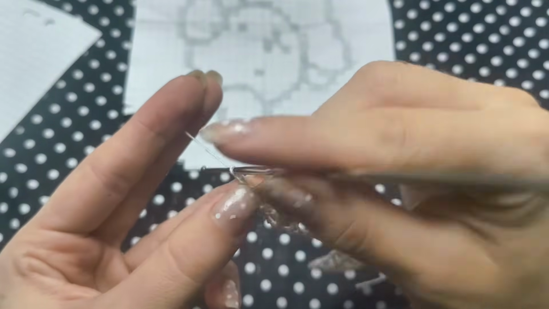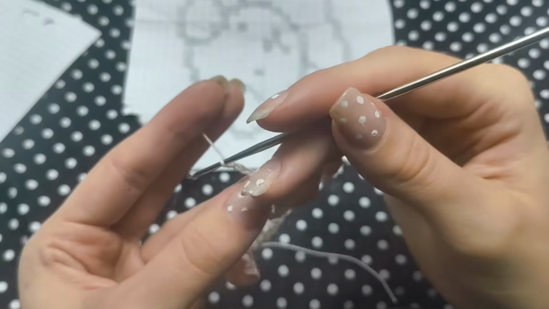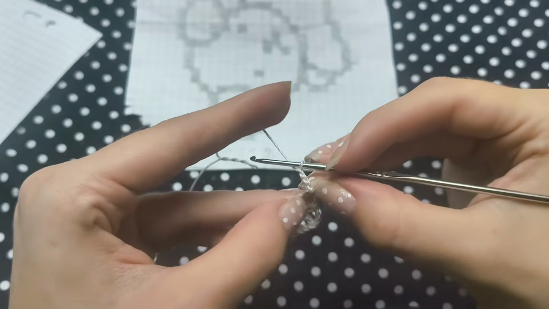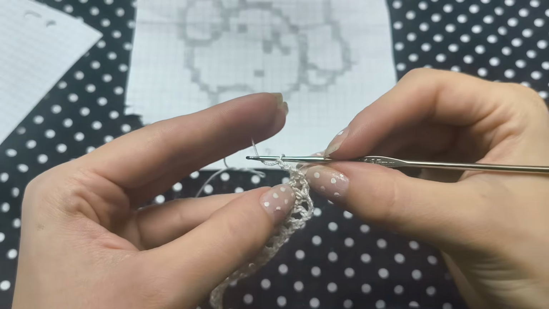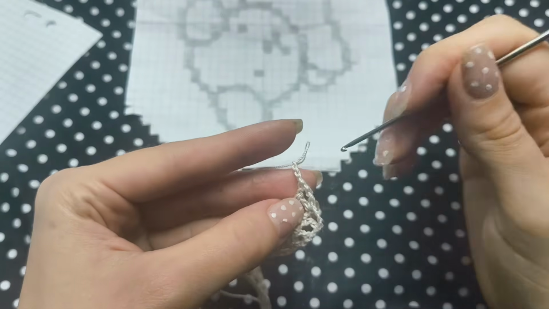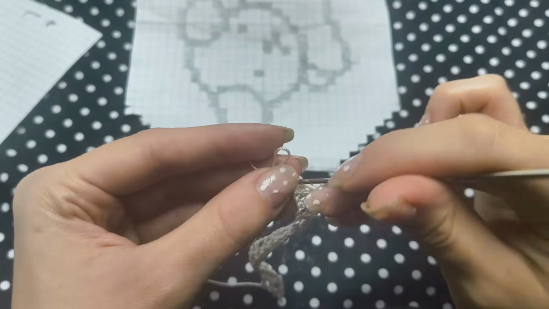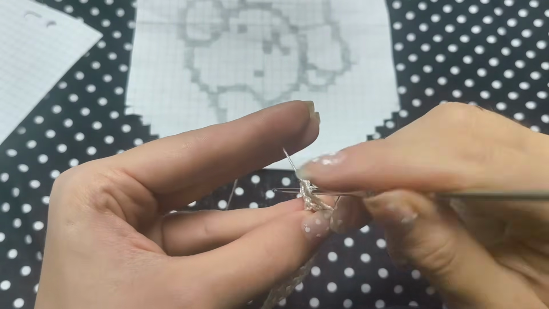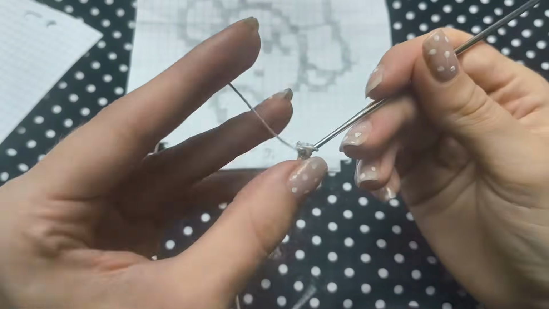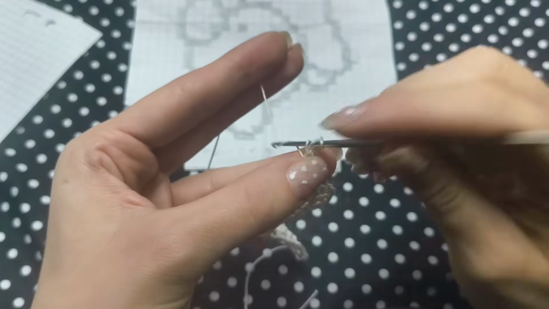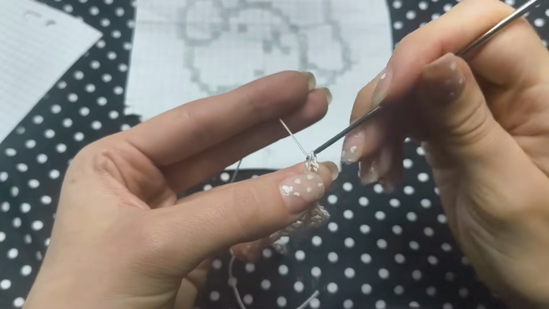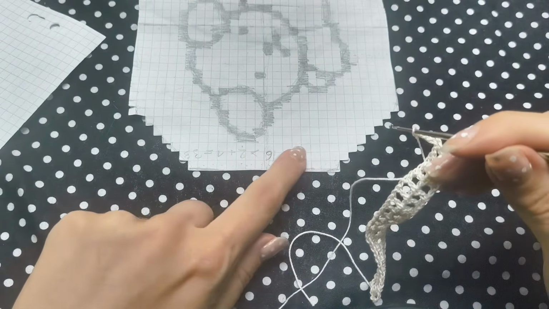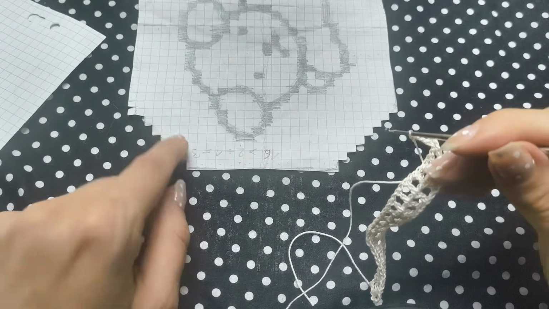Now I do 3 chain, I turn my work around, and I do my DC in here. So I yarn over, I insert my hook, and I do my DC, and then I chain one. Once again, it's still a row when I have only empty boxes.